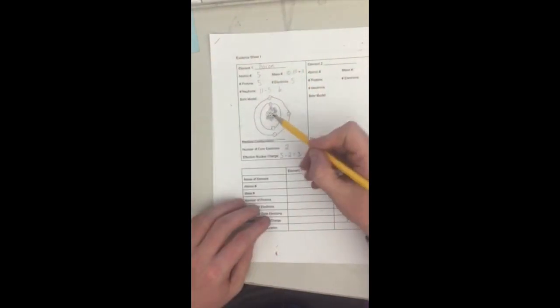Remember, effective nuclear charge tells you how strongly the protons in here pull on these outer electrons. So if there's a big effective nuclear charge, that means that these electrons experience a lot of attraction. They're going to be pulled really close towards the nucleus.